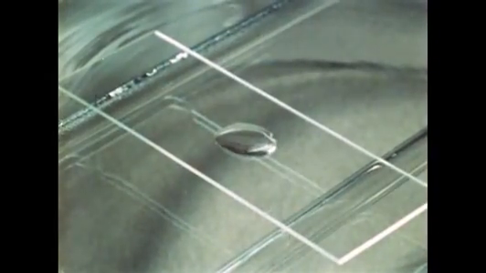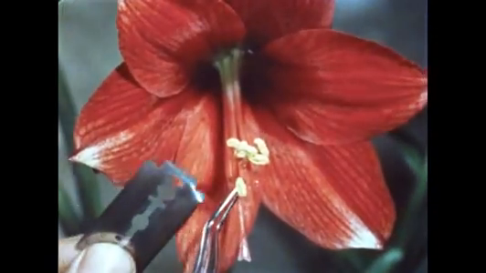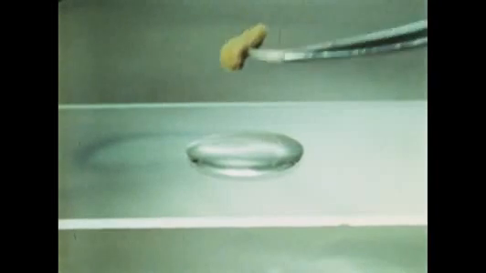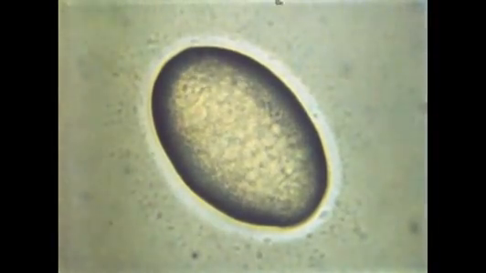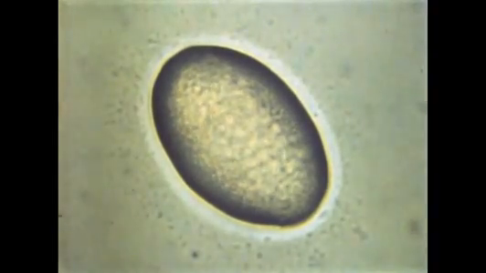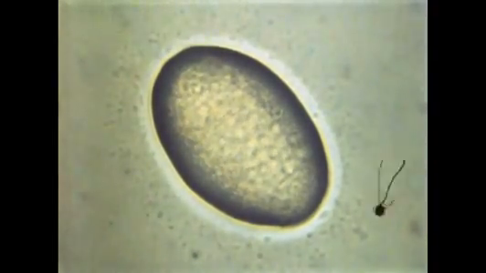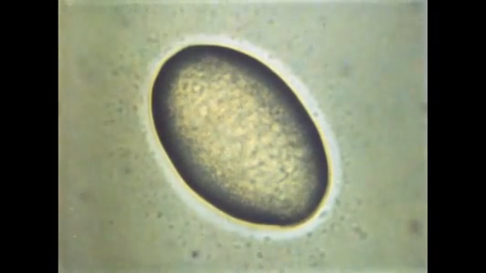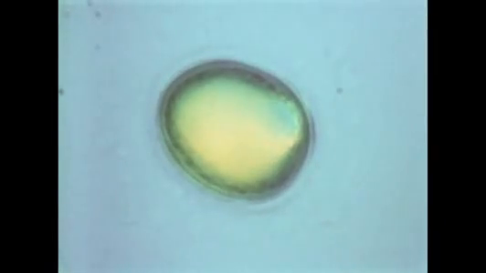Let's take a closer look at some pollen grains to see what part they play in forming fruits. The inside of each grain stirs with living cytoplasm. When a pollen grain is placed in a culture medium, it forms a projection called a pollen tube.